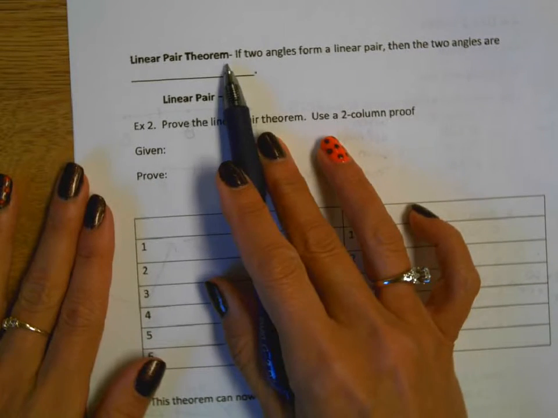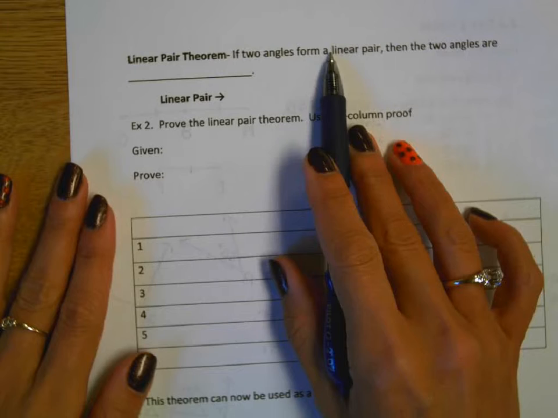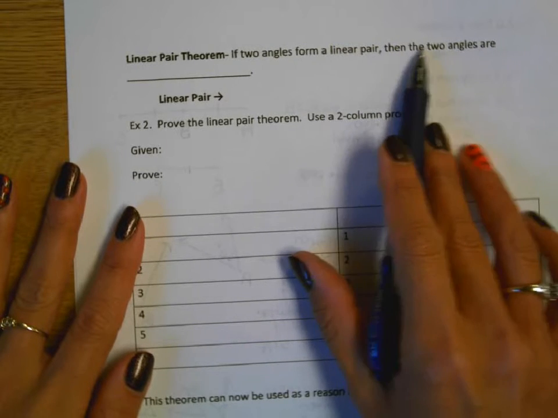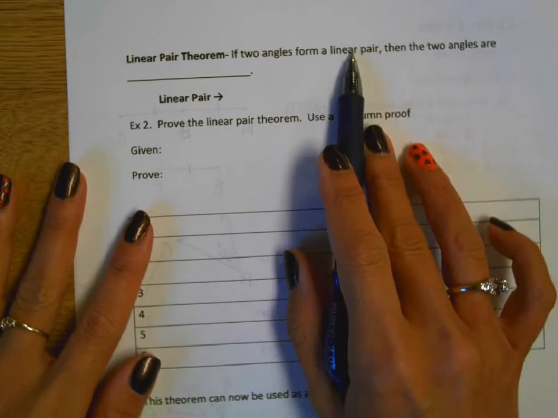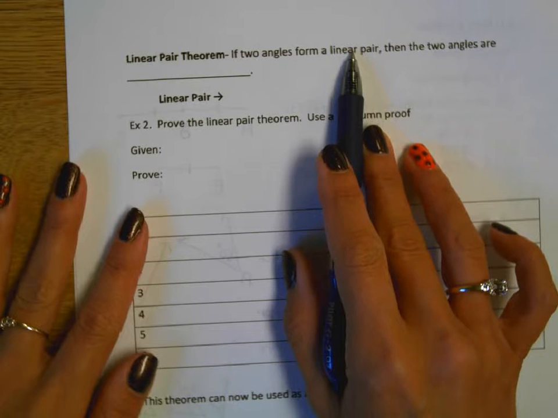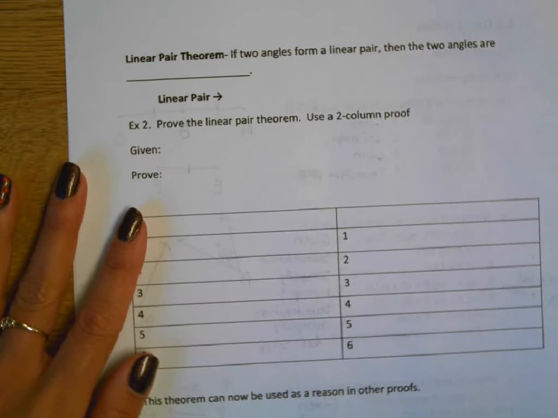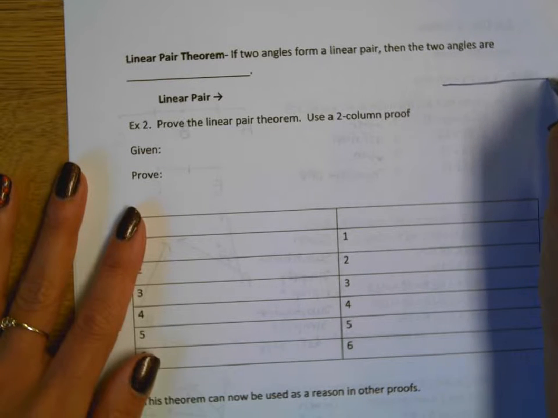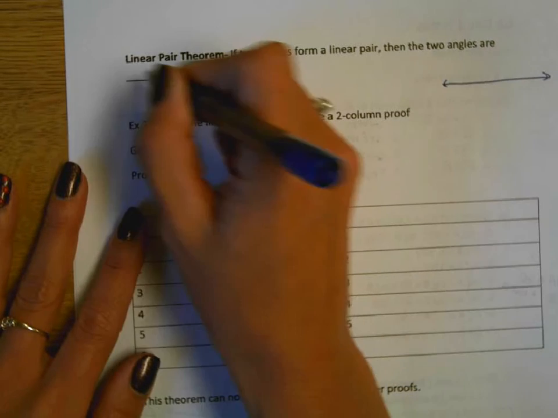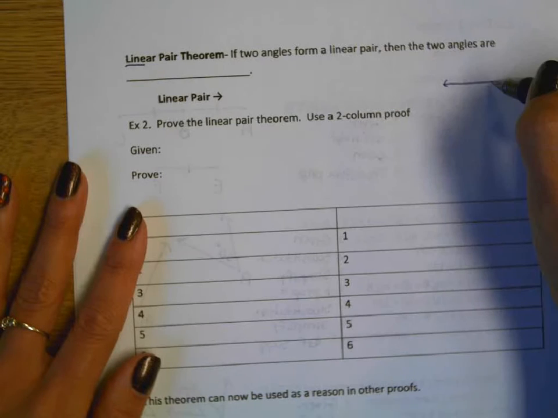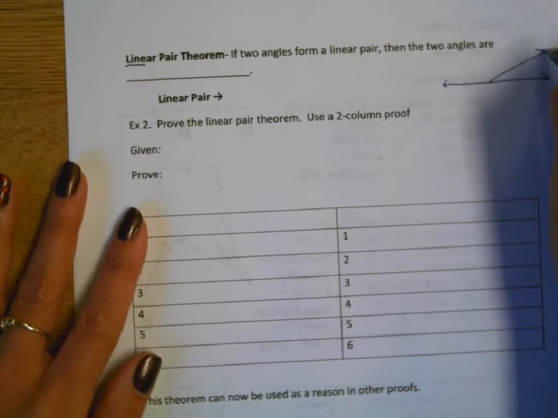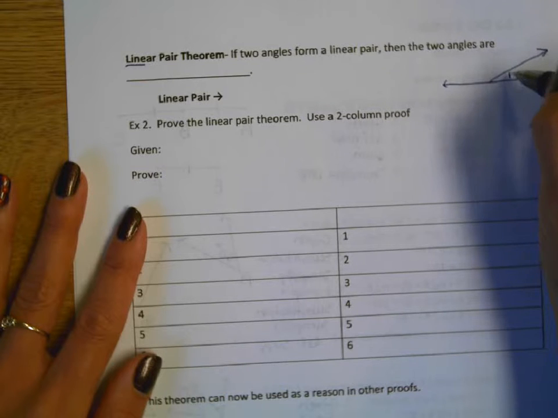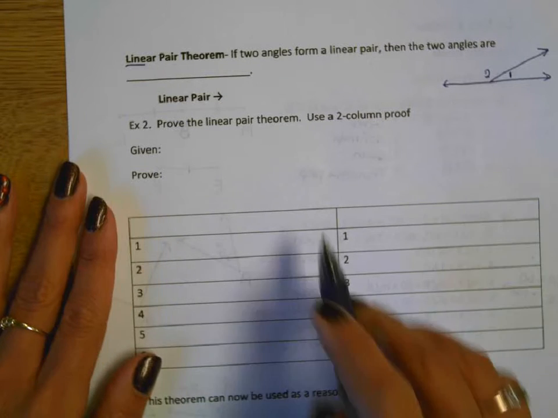Okay, the linear pair theorem. If 2 angles form a linear pair, then the 2 angles are, what's a linear pair again? They are adjacent and they form a line, because you got the word line in there. They're adjacent and they add up to 180. So angle 1 and angle 2 form a linear pair.